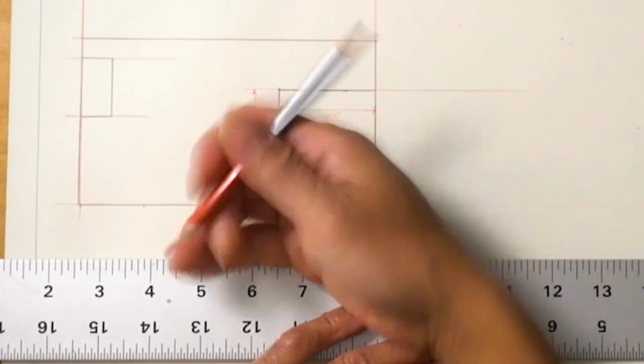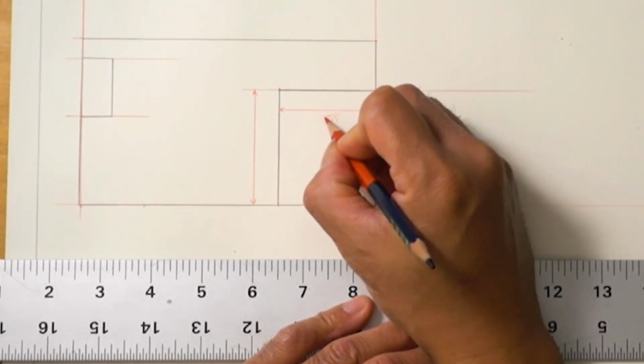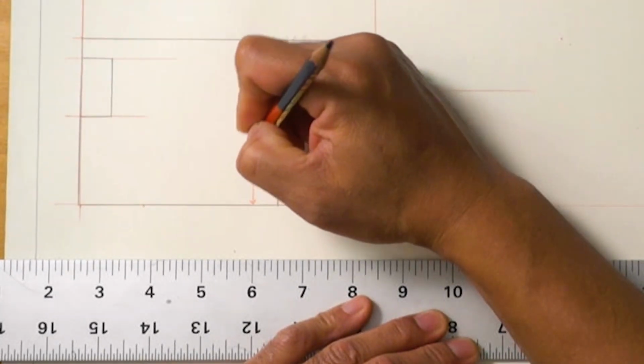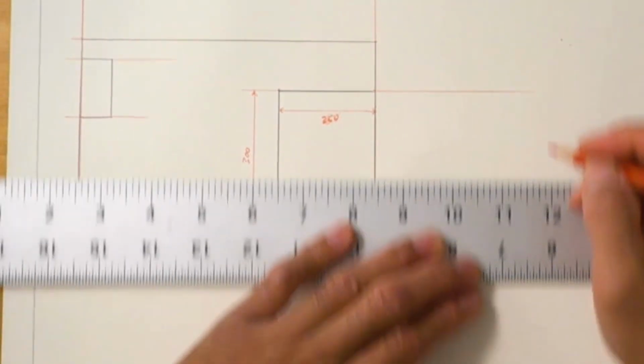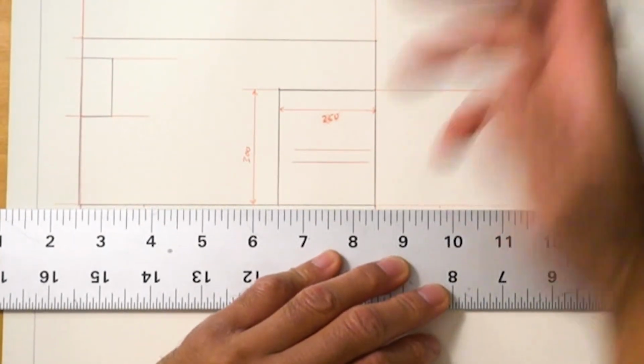To draw in the actual size of the objects, the bed is 250 centimeters by 300 in the length, and then you write bed.